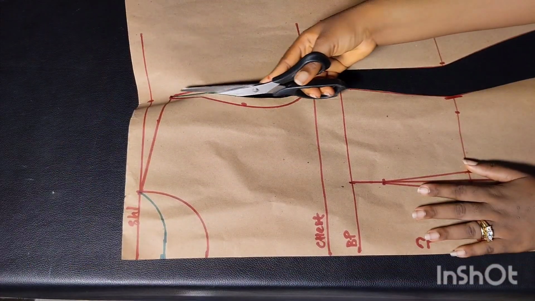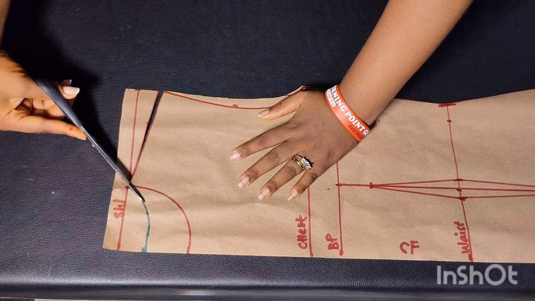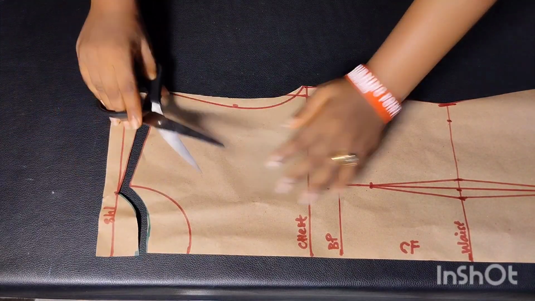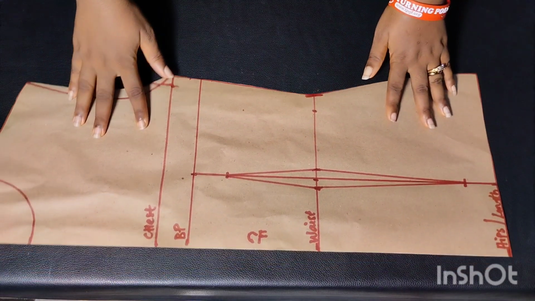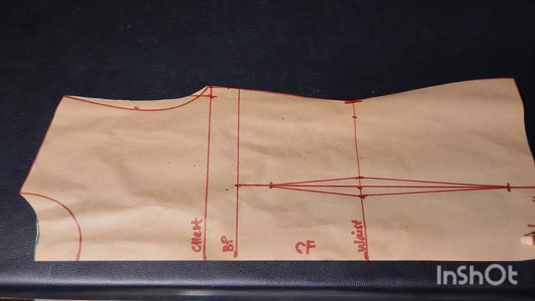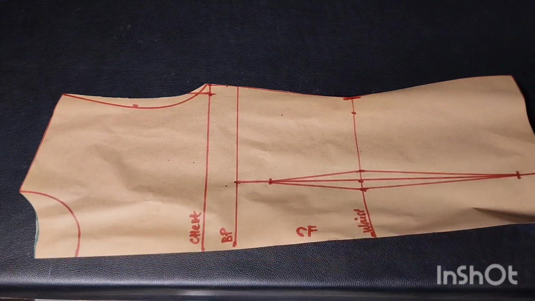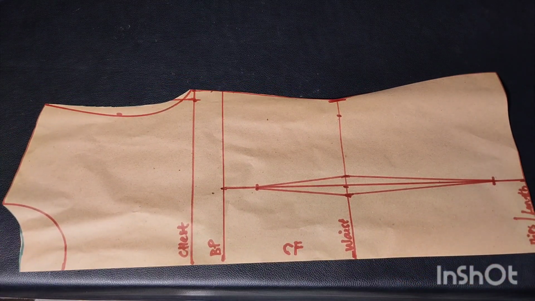I did not add seam allowances to my pattern, but feel free to add seam allowances to your own pattern. I will be adding my own seam allowances when I actually use this pattern to cut out on my fabric. After cutting out my pattern, this is what I have, and what I'm going to do is lay this onto a fresh pattern paper and trace this out for the back, after which I'll come back and cut out my front neckline and back armhole.